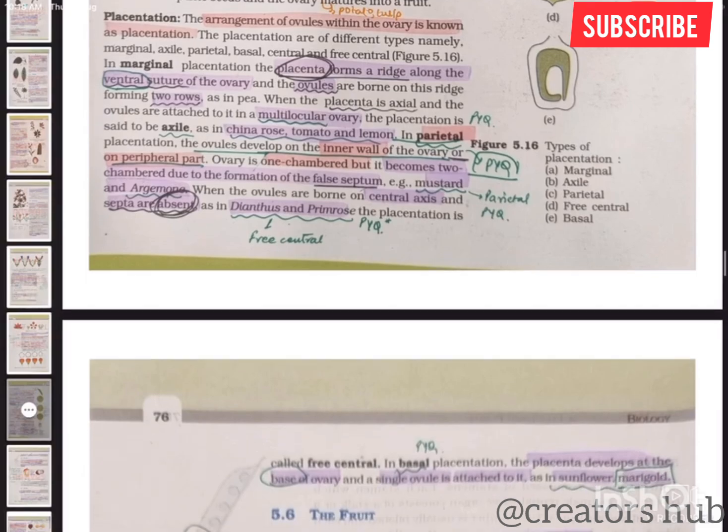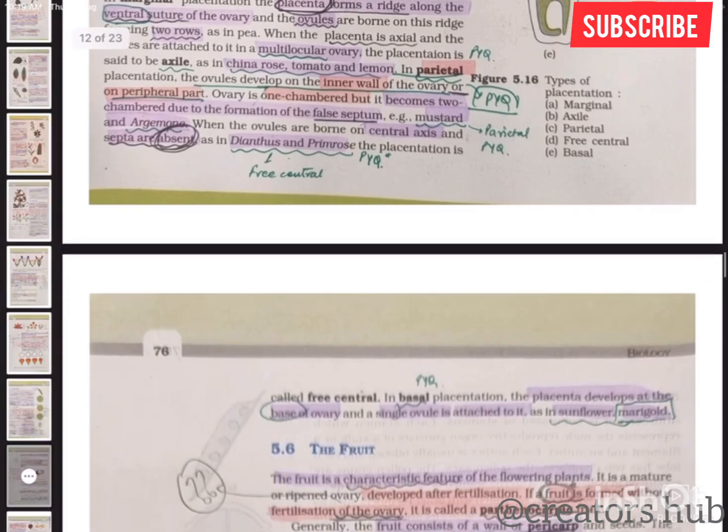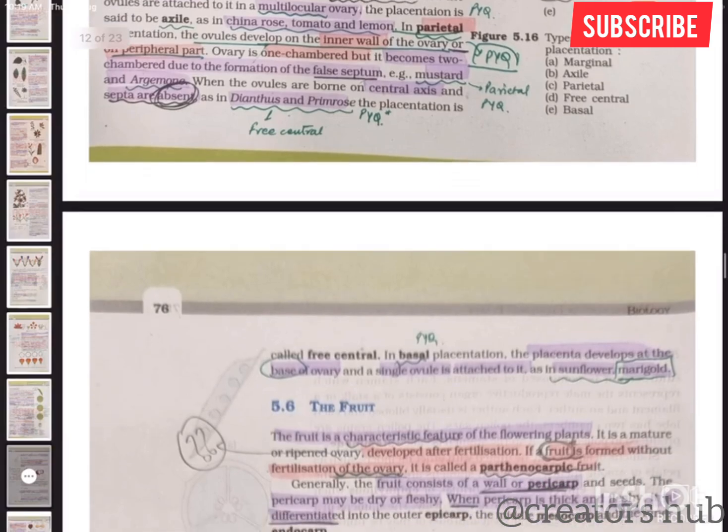When the placenta is axial and ovules are attached to it in a multilocular ovary, the placentation is said to be axial, as in China rose, tomato, and lemon. In parietal placentation, the ovules develop on the inner wall of the ovary or on the peripheral part. The ovary is one chambered, but it becomes two chambered due to formation of a false septum.